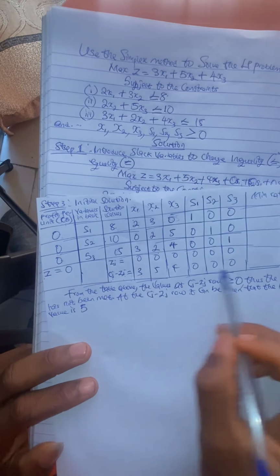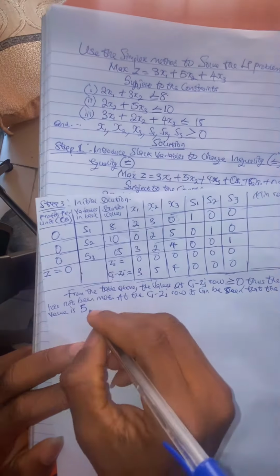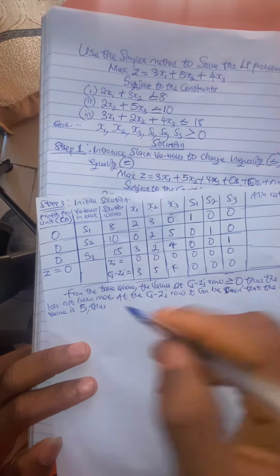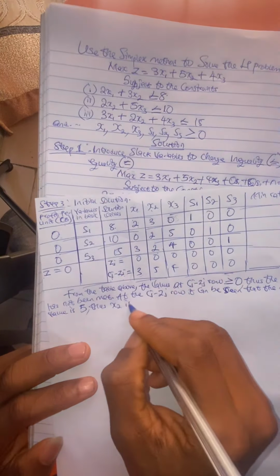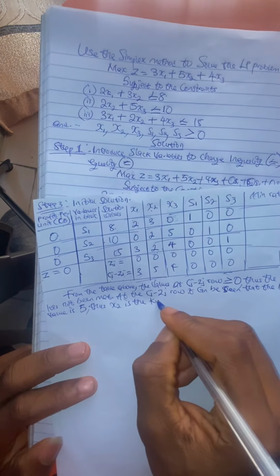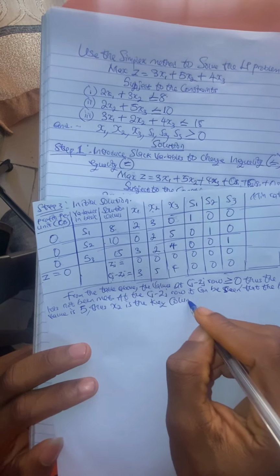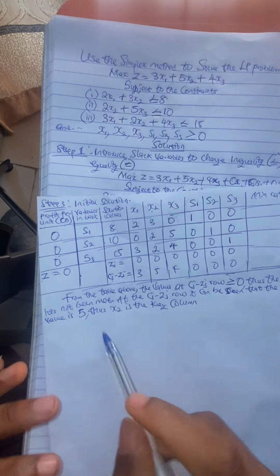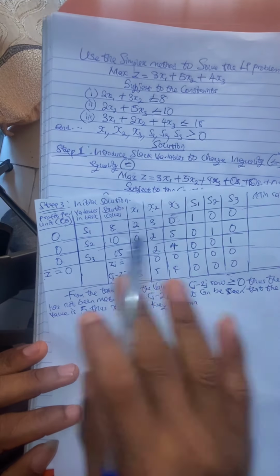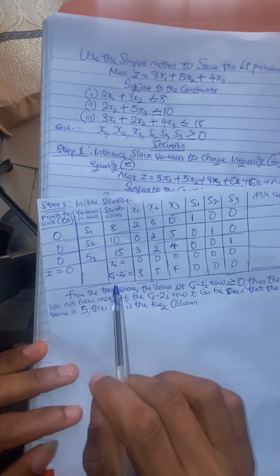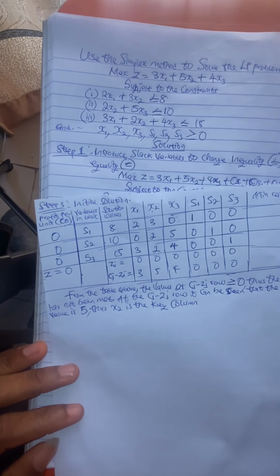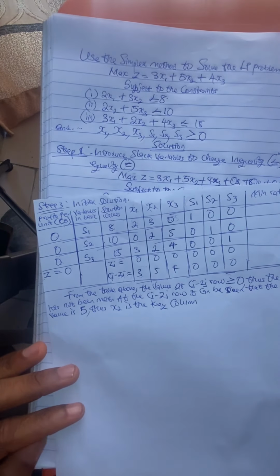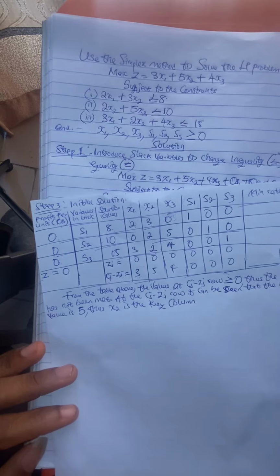Look at it now. The highest positive value is 5. Thus, x2 is the key column. So after you've determined that the values at the CJ minus ZJ row are greater than 0, you are now going to start working for your next solution.